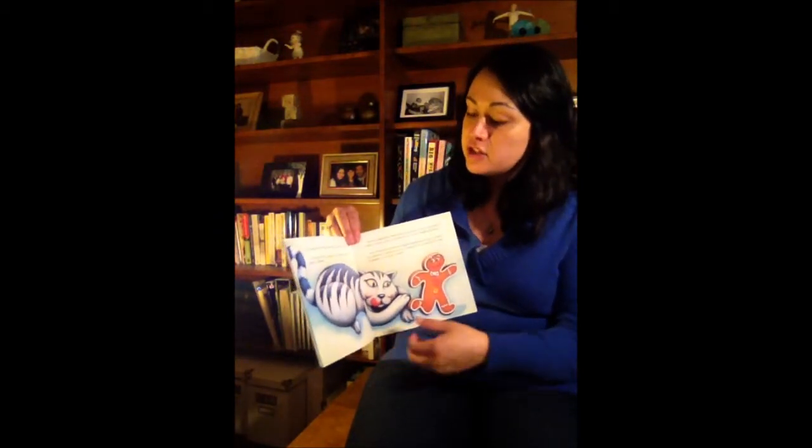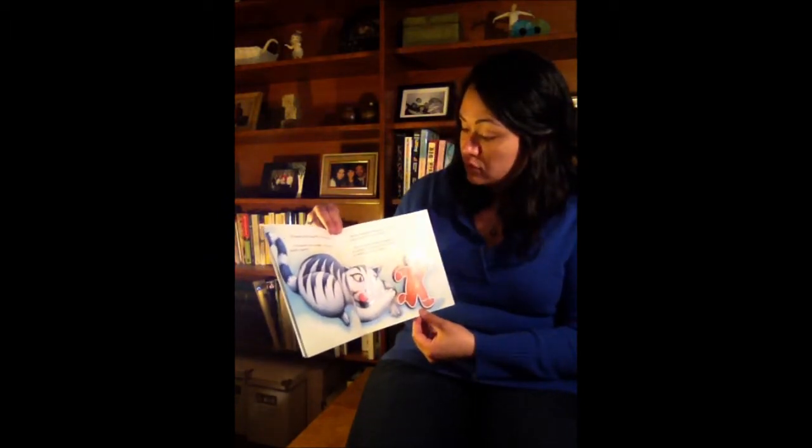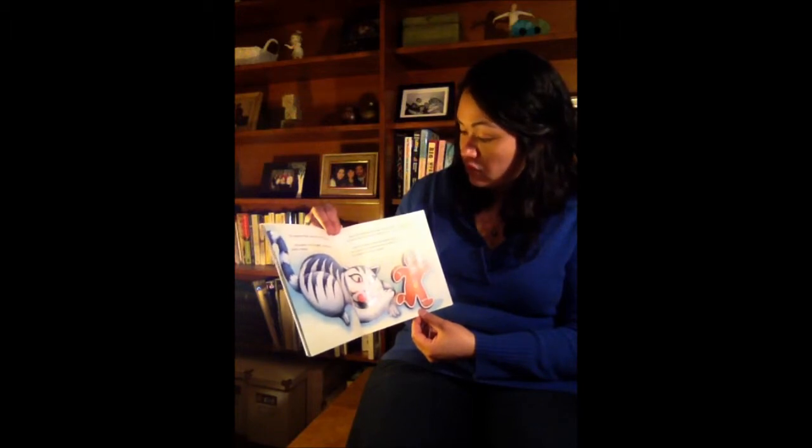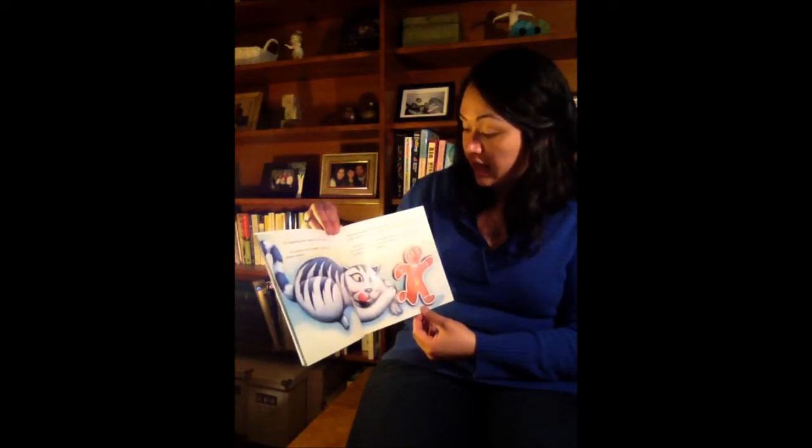So the next page we see, "Oh, gingerbread man," purred the cat, "do stop for a visit." So I think I was right. This cat is trying to trick the gingerbread man to stop and come for a visit. But what he means by a visit is he's going to try to eat the gingerbread man. But the gingerbread man just ran and sang, "You can run and run as fast as you can. You can't catch me. I'm the gingerbread man."